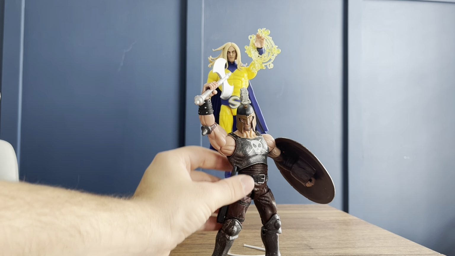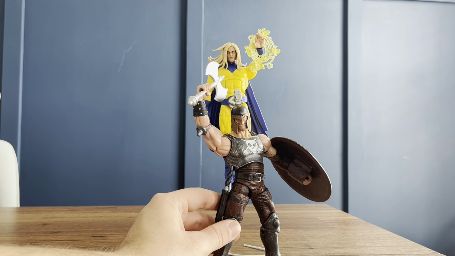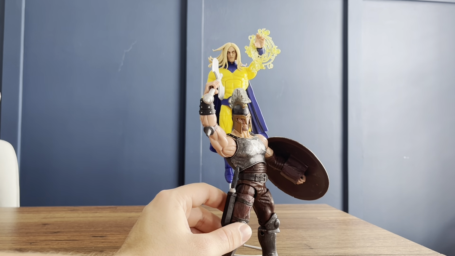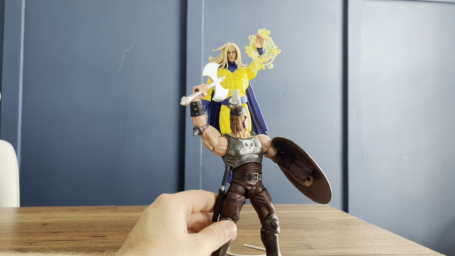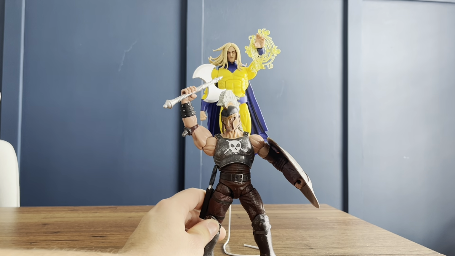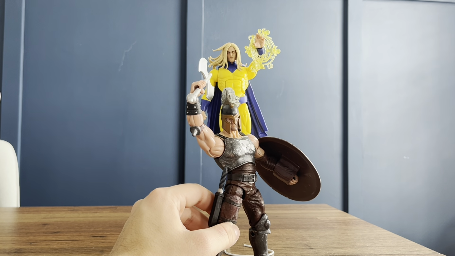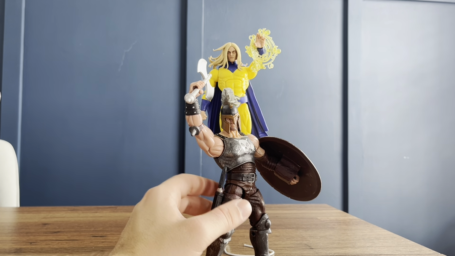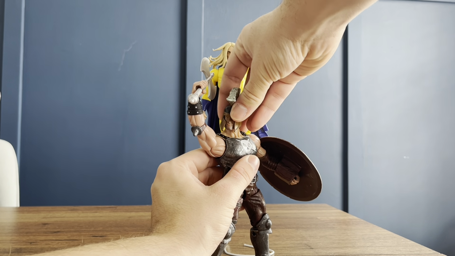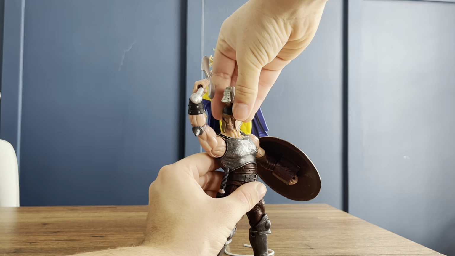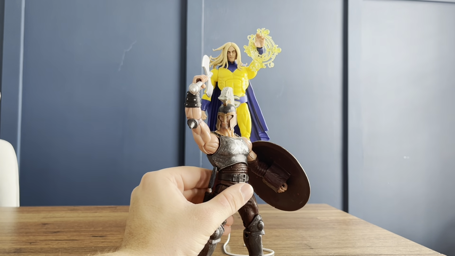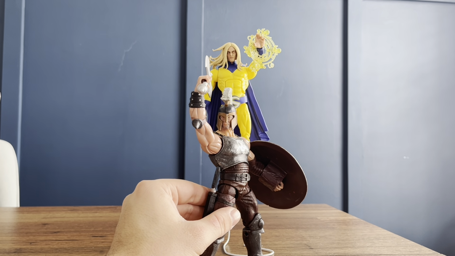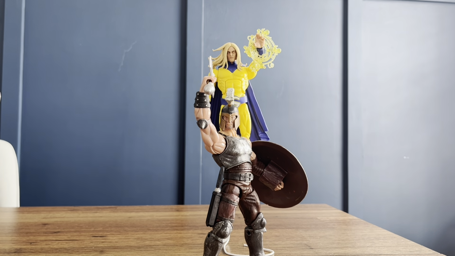It said angle him slightly forward. Maybe he's angled like this, but he has a wide stance. Maybe like this, you know? Like he's charging and leading the battle, maybe? Perhaps we'll go with this. Okay, all right. That works for me.